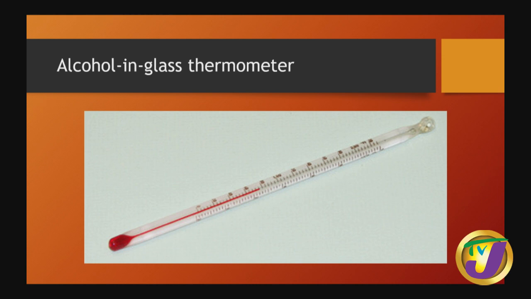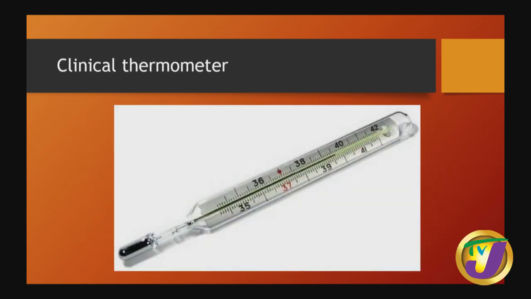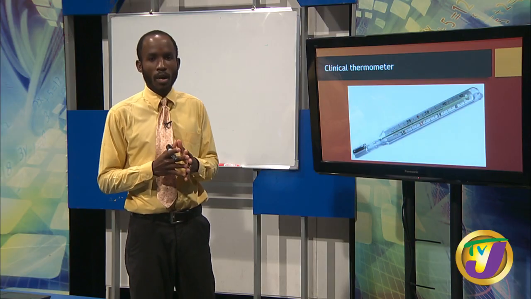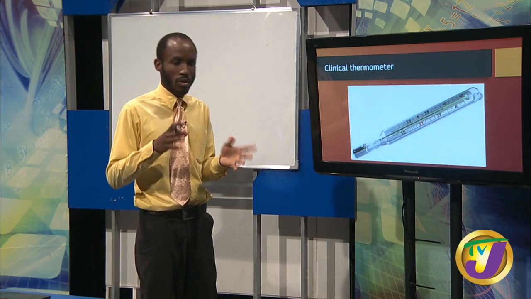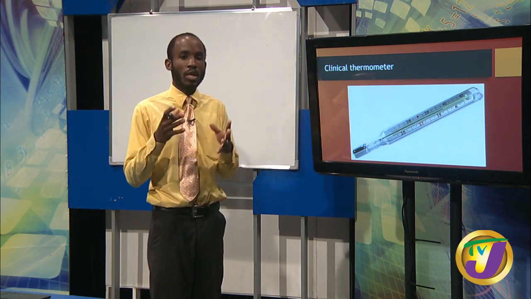For the clinical thermometer, it is a mercury in glass thermometer, but really and truly what is happening is that it has a much narrower range for temperature readings. The range is typically between 34-35 degrees Celsius to as far up as 42 degrees Celsius. It's a very narrow range, and the reason for that is because it measures body temperature.